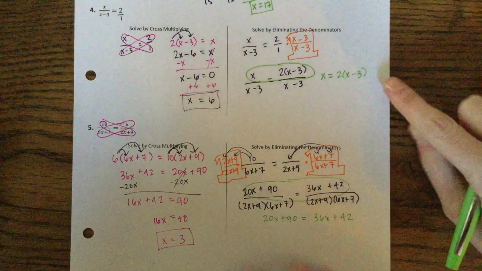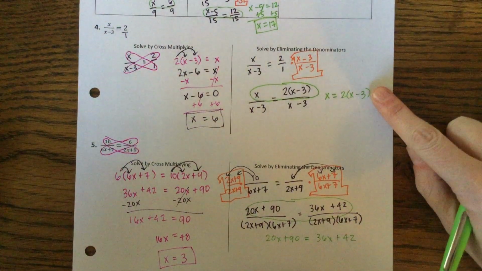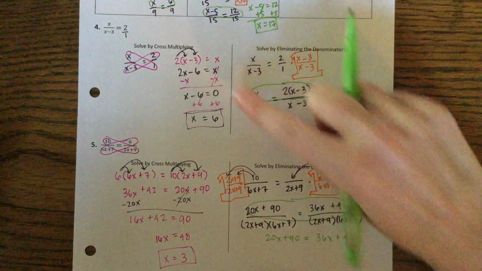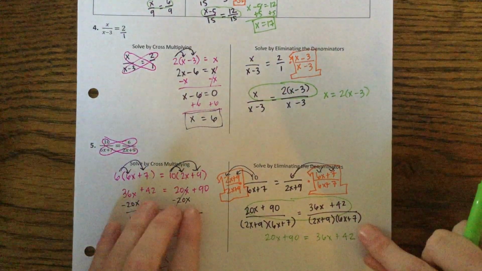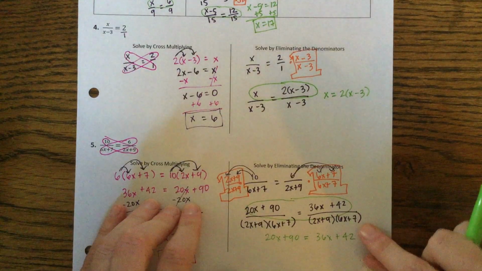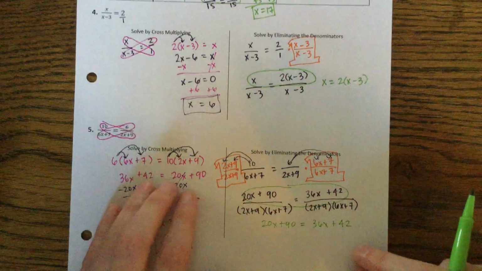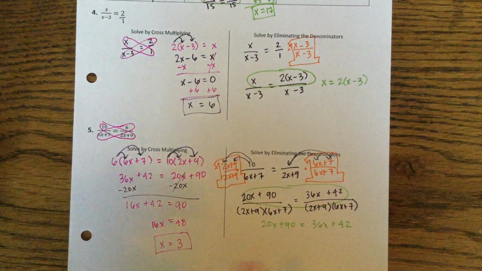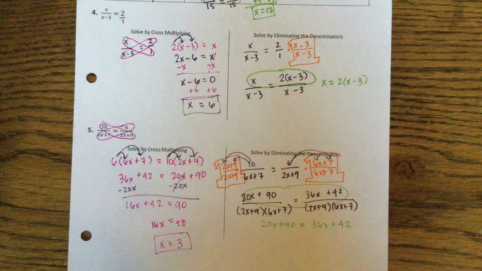And just like on number 4, we got to a point where we had actually already solved that equation over here by cross multiplying, right? We solved this exact equation over here. So I'm not going to do the rest of this one. If you want to finish solving that one, we should end up with the same answer, right? Because we are solving the same equation.